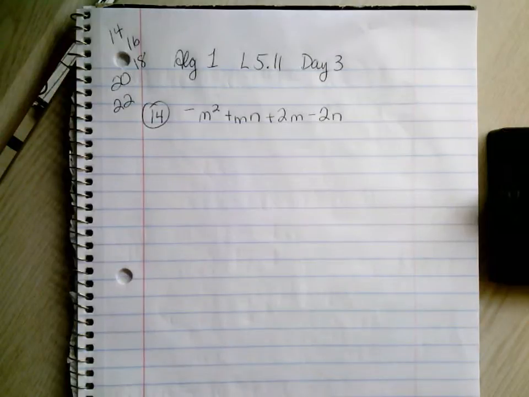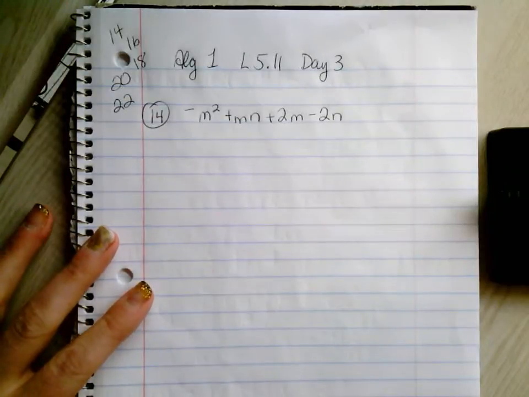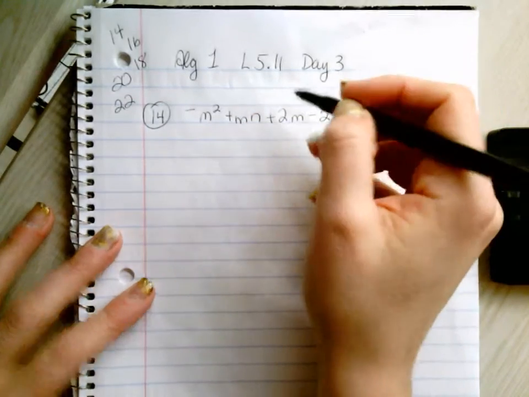First thing I might try, and again, remember, I don't have these worked out, so I might group it just as it sits. That won't do me any good.